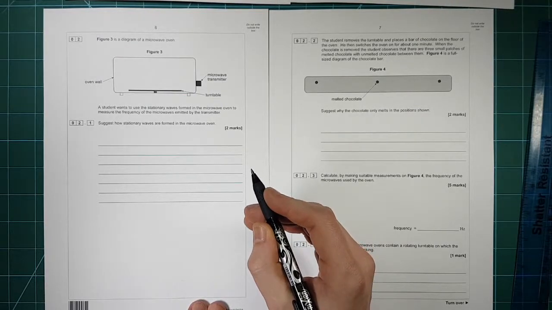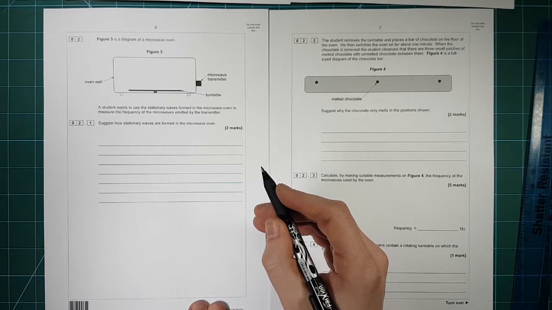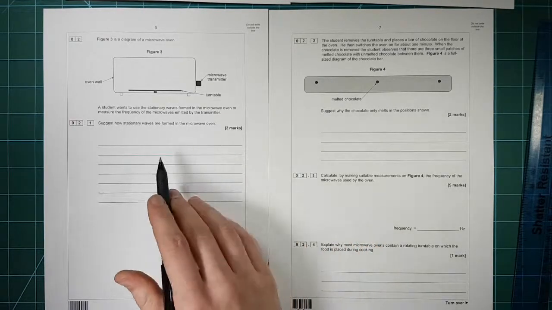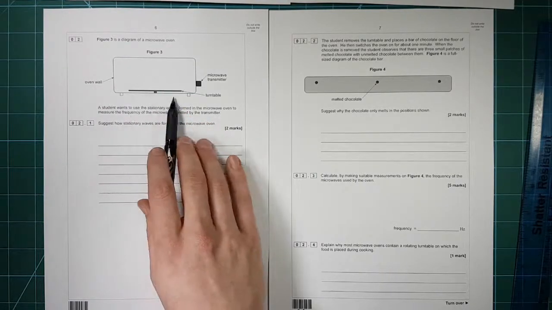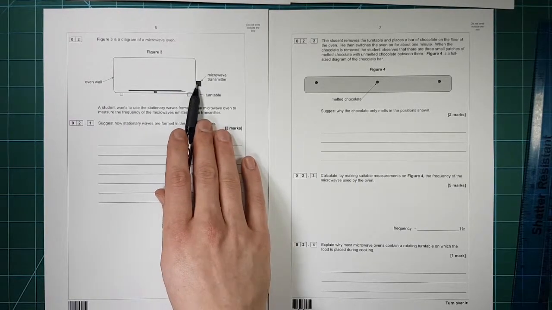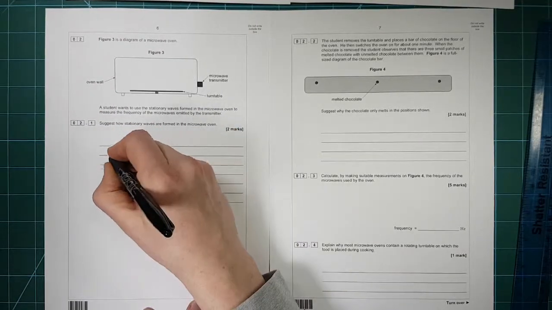So you need to know the definition of, or the circumstances under which a stationary wave is created, and it's when two waves of equal frequency are travelling in opposite directions. How can they go in opposite directions? Well, they come in here, they bounce off this wall, and they come back. So that's the first thing we need to say.